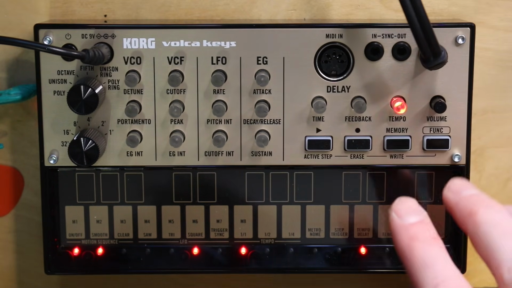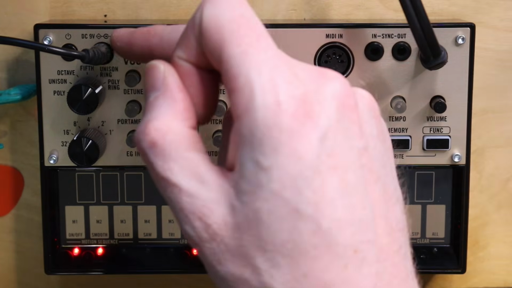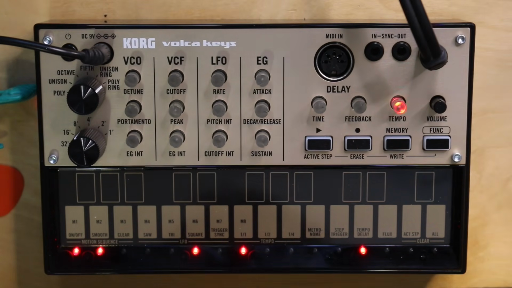So it also features this sync in and out, so you can sync it to other Volcas, so that's going to provide clock. You've obviously got MIDI functionality on this, so it probably is worth plugging in a keyboard if you want to play some more complex stuff, because playing on this little keyboard isn't the best. It does have a little speaker built in on the back, which doesn't sound great, but it's good if you just want to mess around with it on the fly. It does take 6 AA batteries as well to power it, or you can use a 9-volt DC adapter.